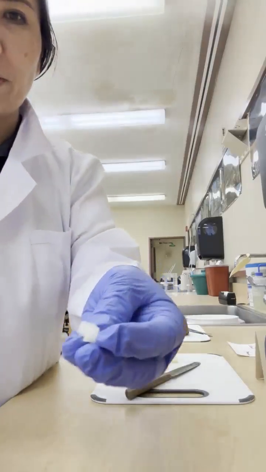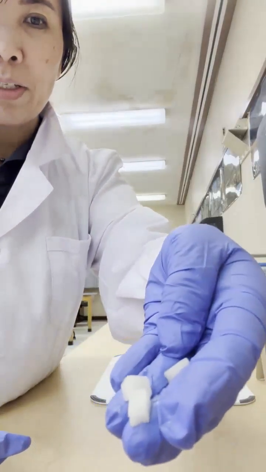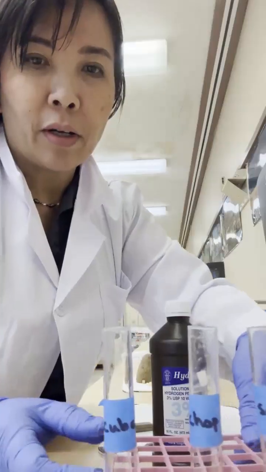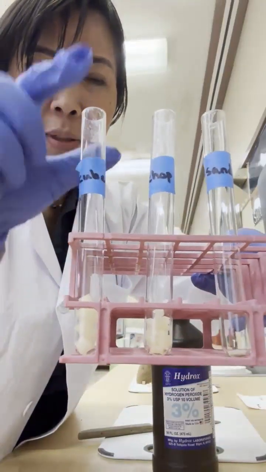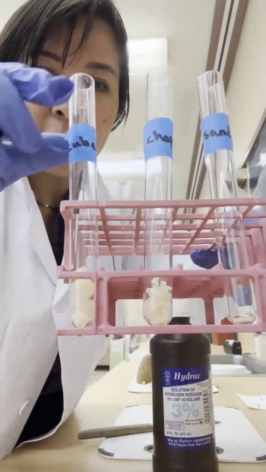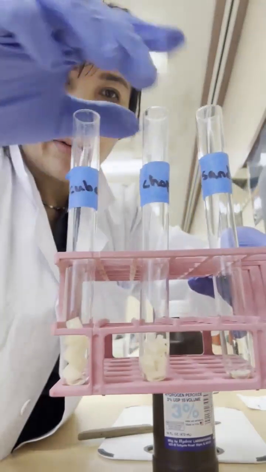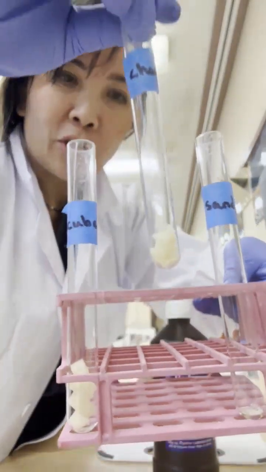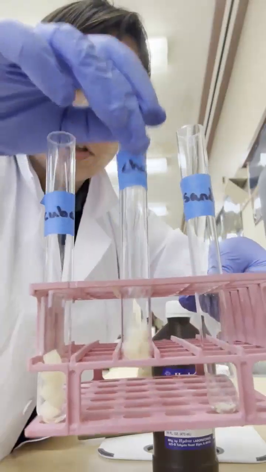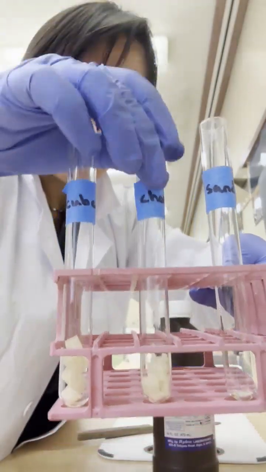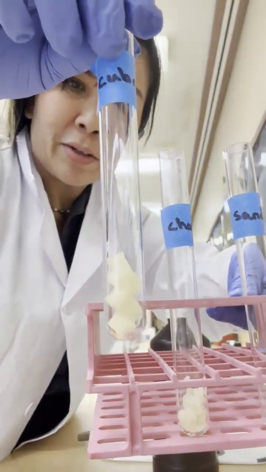So I end up with 3 pieces roughly the same size. Our catalase is in this tube and this tube, right? The difference between this tube versus this tube is just the surface area of the potato. So this one has much more surface area compared to the potatoes in this tube.